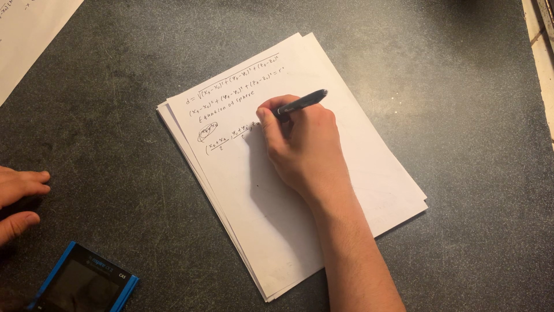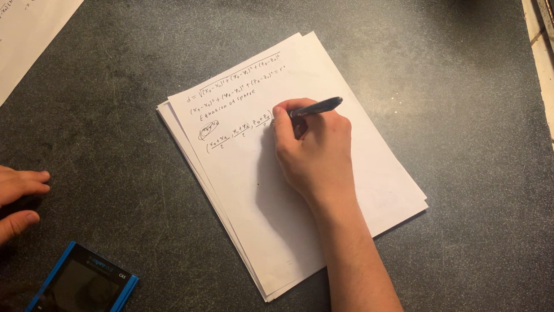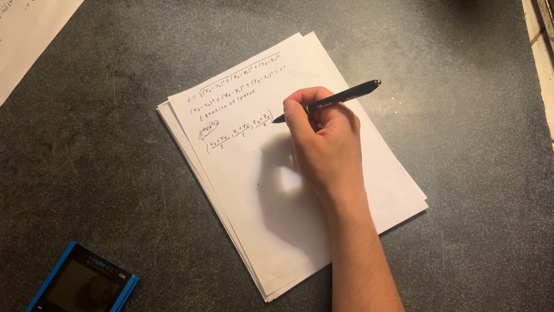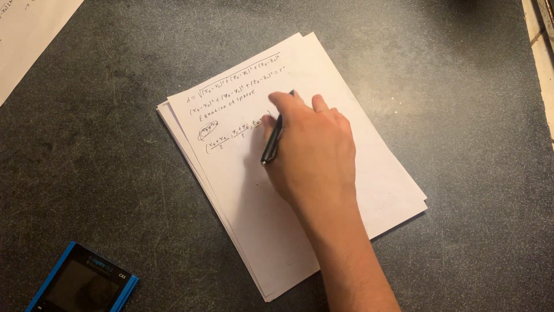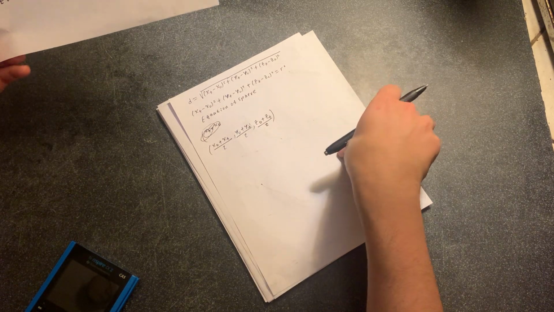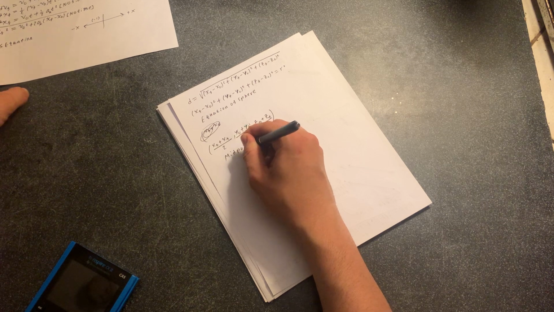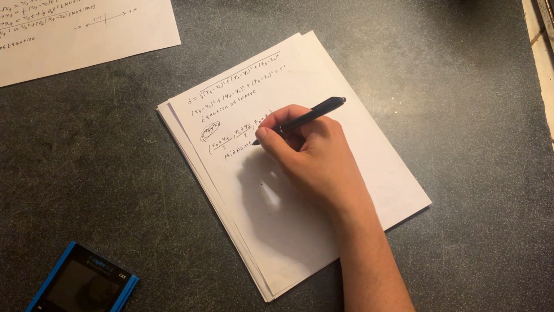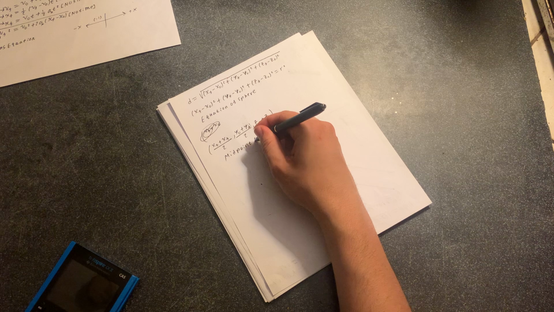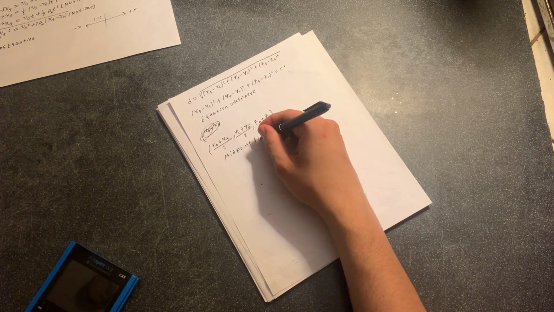Z initial plus z final over 2. Okay. Like in the last episode, I didn't like showing you all these variables, and I don't like tracing things out. So this is the midpoint. This is the midpoint formula. Equation of a sphere. Midpoint formula.